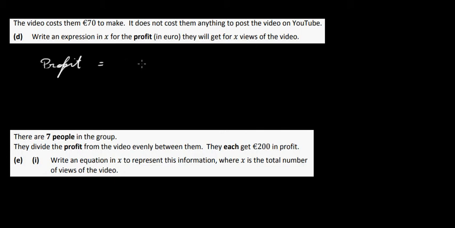And each individual view they will make 0.0015 euros. So it's 0.0015 euros for every view. They're going to get x number of views. So this is how much money they're going to make. Now they've spent 70 euros to make it, so you've got to subtract 70 euros. So this is our expression here for the profit. So it's this many euros would be their profit.